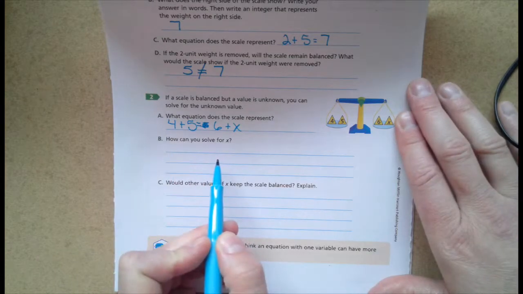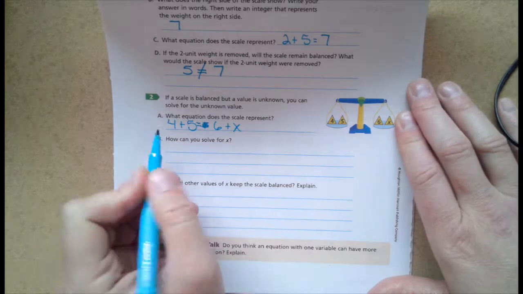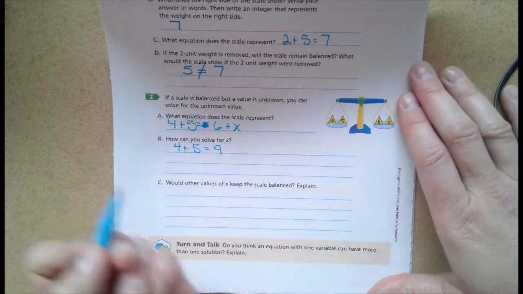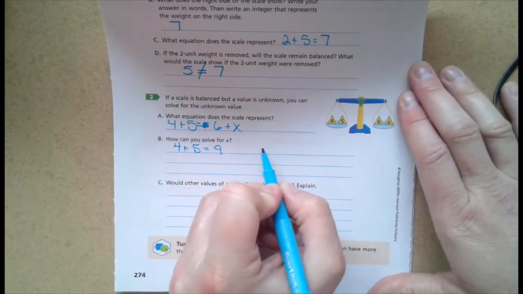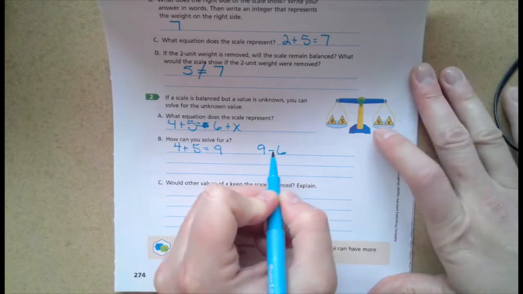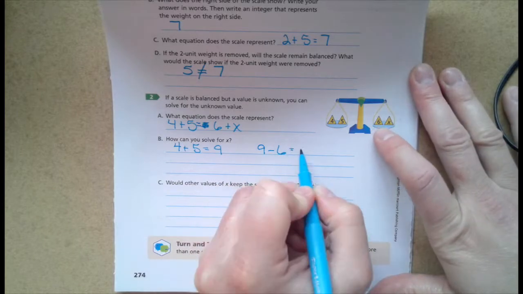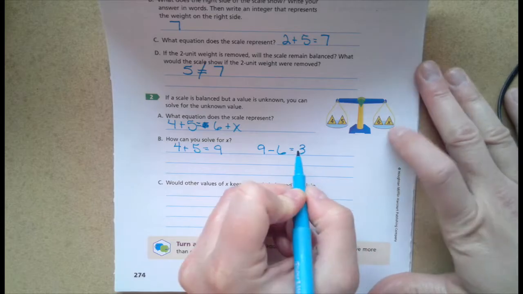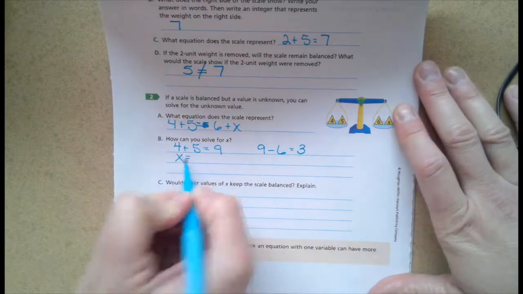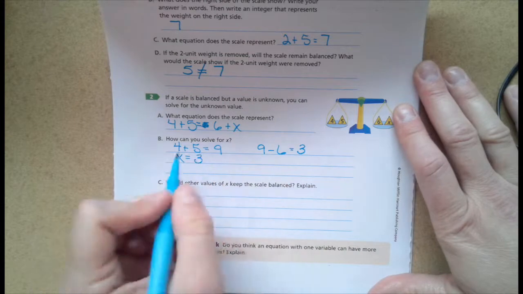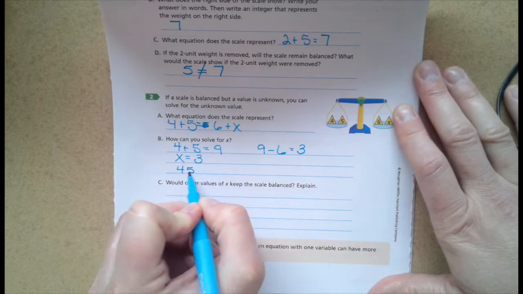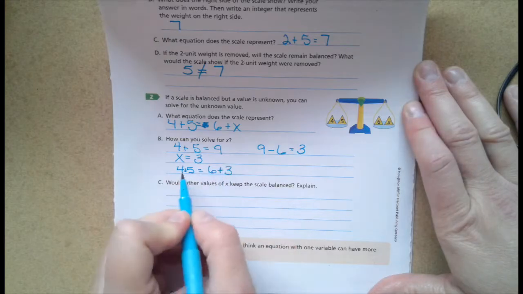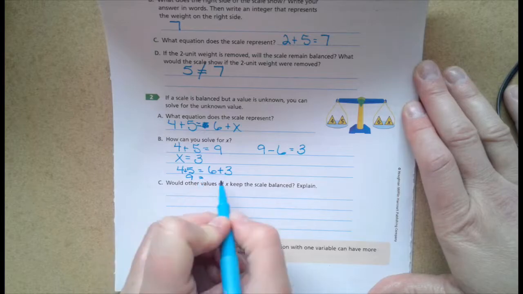I'm going to go with something like, I know that 4 plus 5 equals 9, so I'm going to try just doing 9 minus 6, the number that's over the value that we know on the right side. And 9 minus 6 equals 3, so x should equal 3. I'm going to try that. 4 plus 5 equals 6 plus 3. Well, I know that 4 plus 5 equals 9. I also know that 6 plus 3 equals 9.